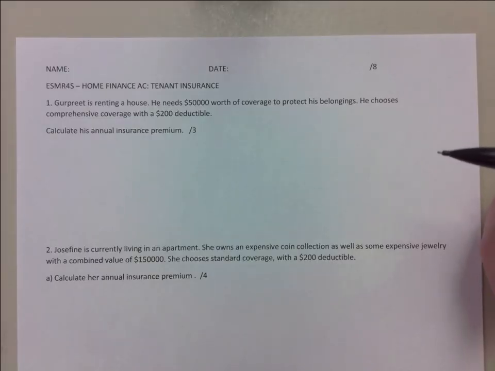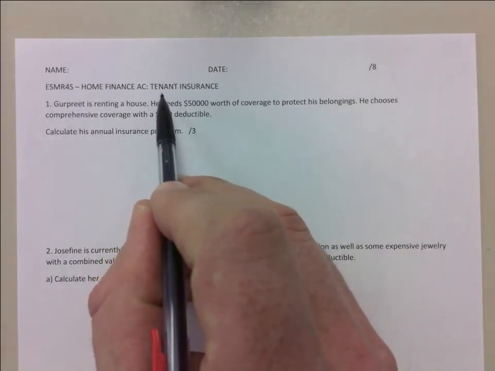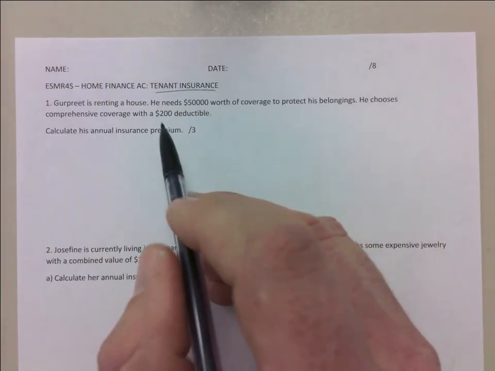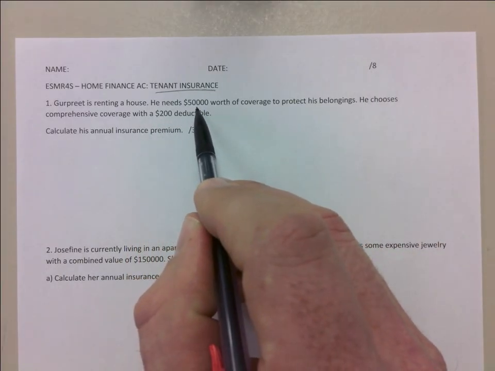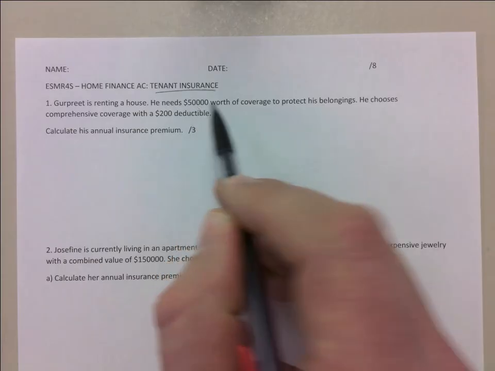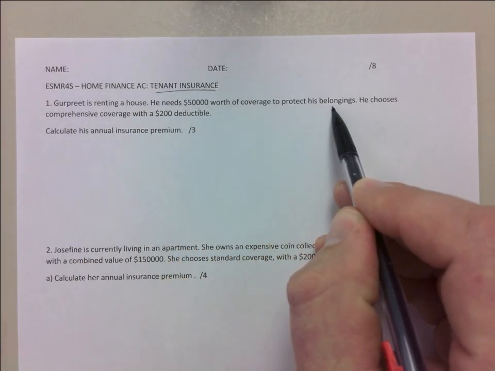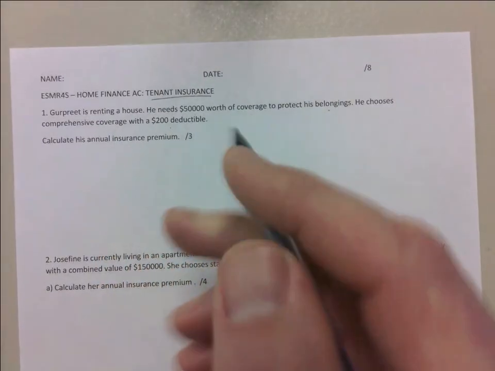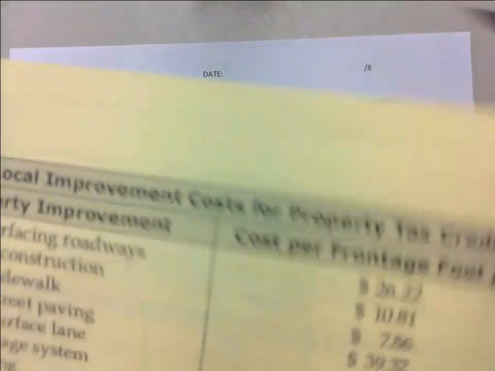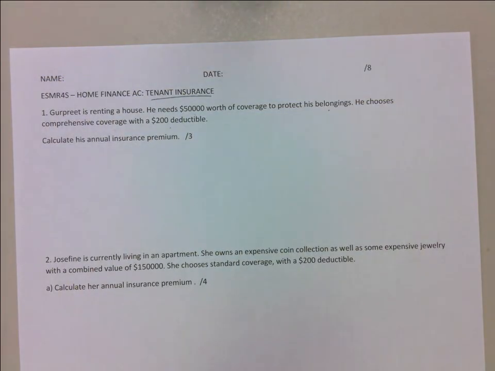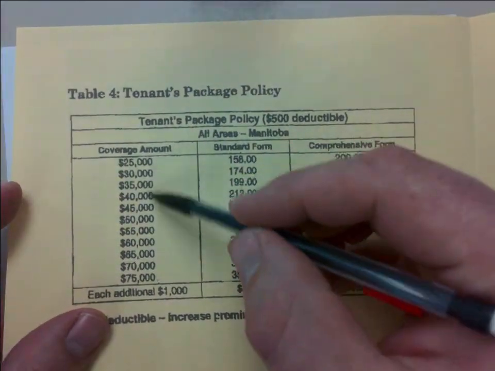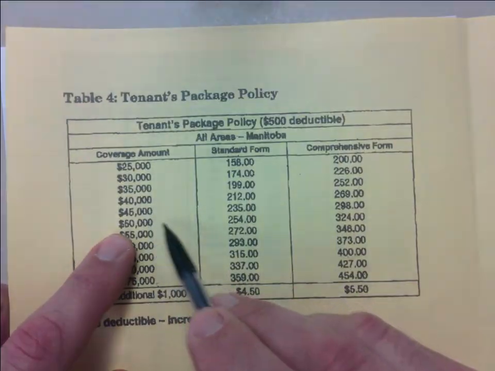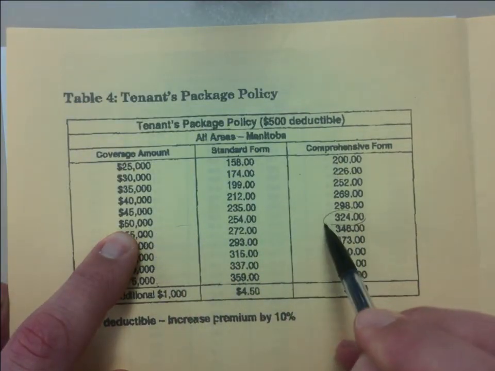All right, so we're renting a house. You probably realized that these are all tenant insurance questions. It's $50,000 worth of coverage to cover the belongings. Chooses a comprehensive insurance, $200 deductible. So because we're doing tenant insurance, we're going to this table right here. We're going to 50,000, and we want comprehensive. So 50,000 comprehensive, that's the 324.